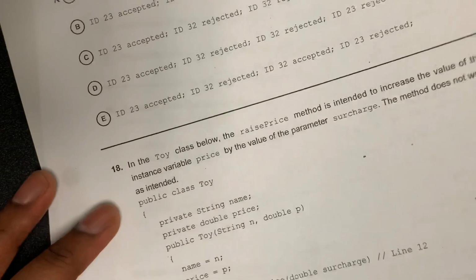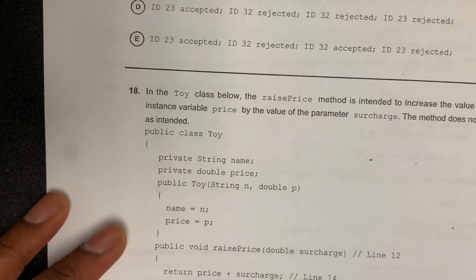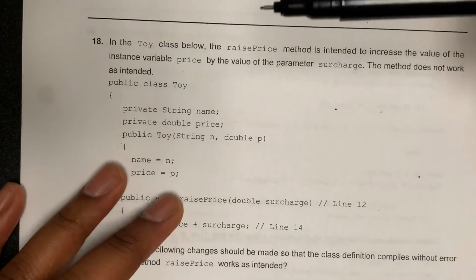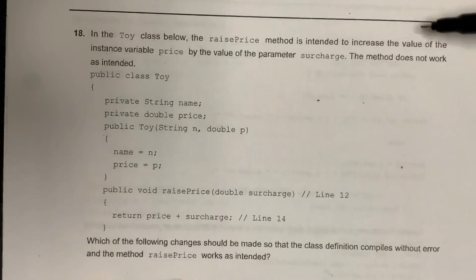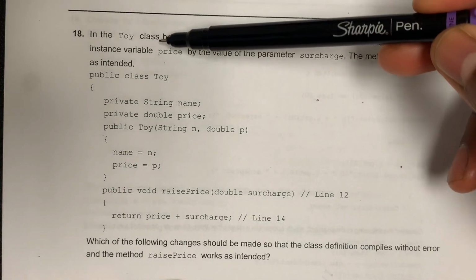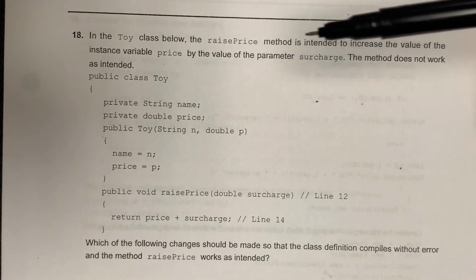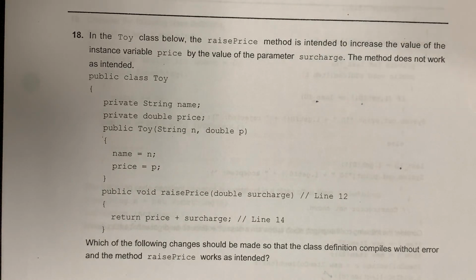Number 18, we have, in the toy class, the raise price method is intended to increase the value of the instance variable price by the value of the parameter surcharge. The method does not work as intended.